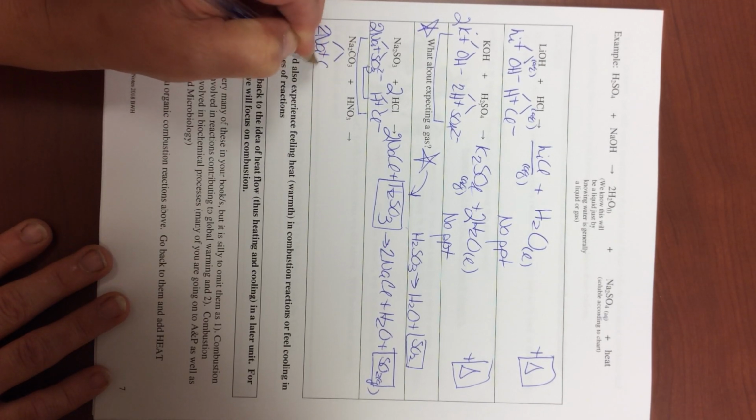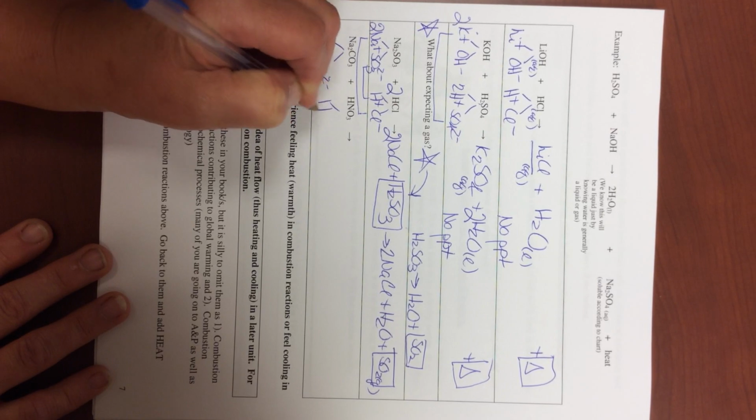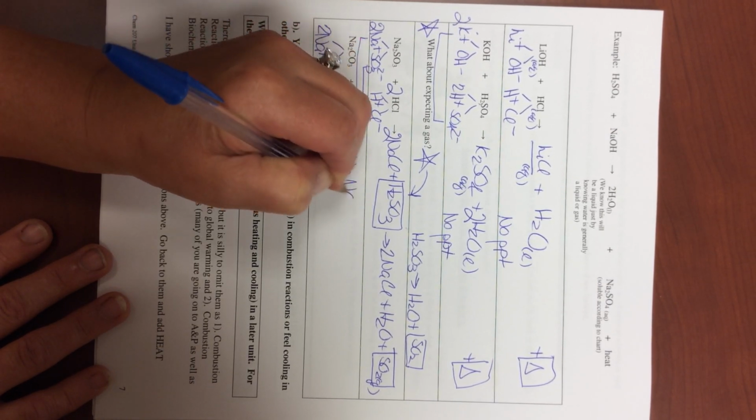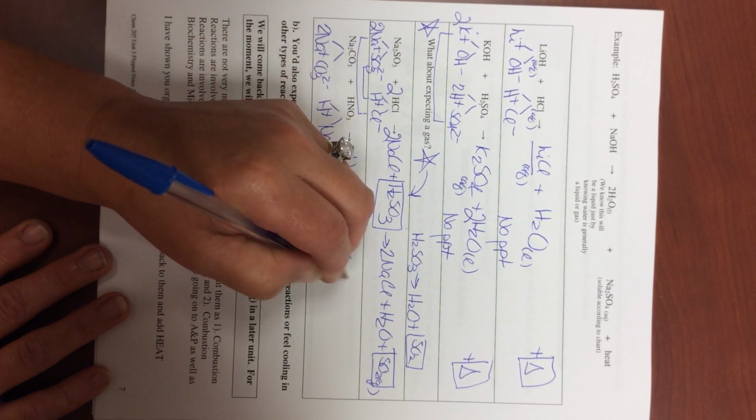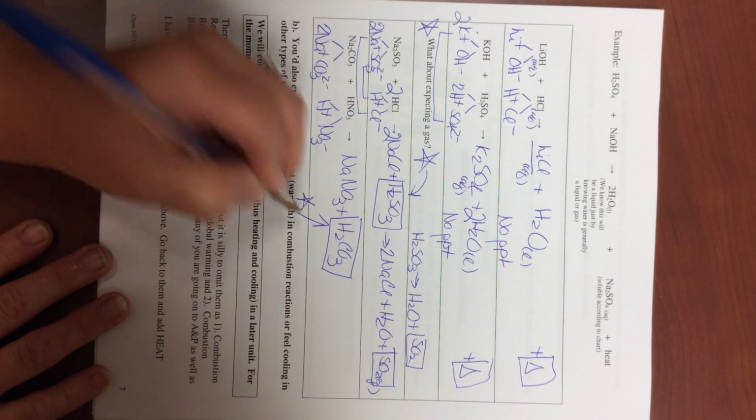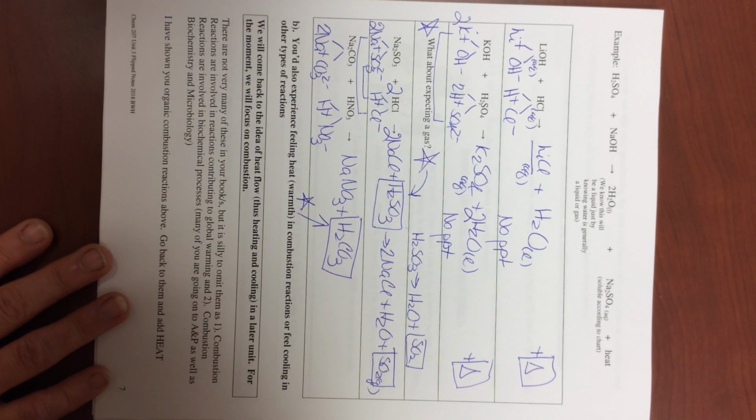Okay, and then the last one on the list, Na+, CO3 2-, H+, NO3-, NaNO3, very straightforward, H2CO3. Okay, so this is another special one that is also going to decompose.